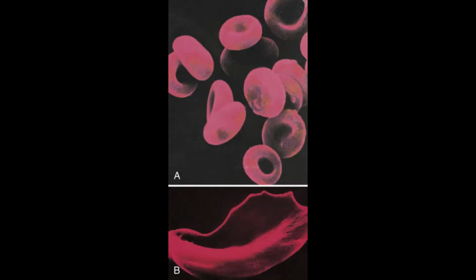Now, this image is showing you sickle cell anemia. So this is a micrograph showing normal red blood cells in picture A, and B is a close-up of a sickled red blood cell. Sickle cell anemia or sickle cell disease is characterized by red blood cell destruction. Sickle cells are characterized by a change from the normal disc shape to a crescent or sickle shape. And because of that abnormal shape of the red blood cell, they're subject to a destructive process called hemolysis.